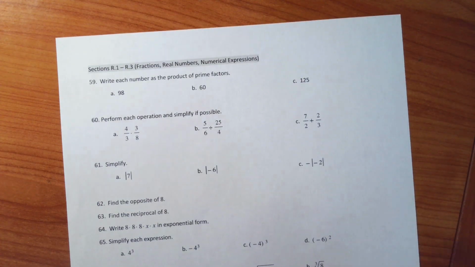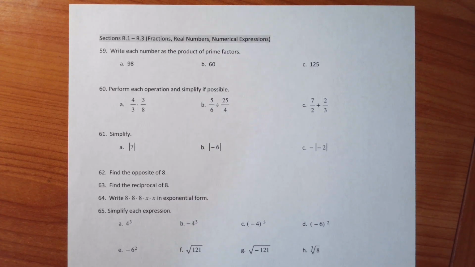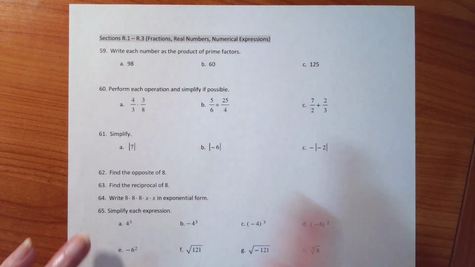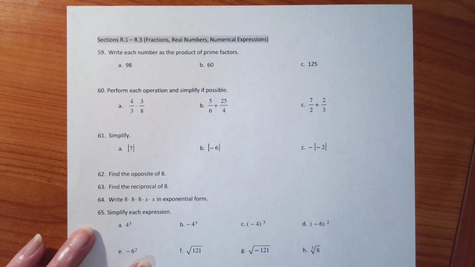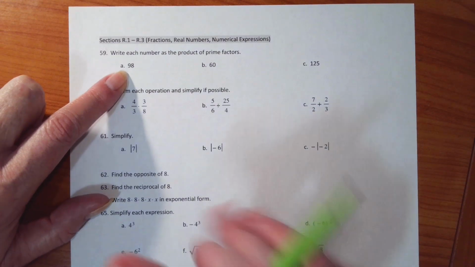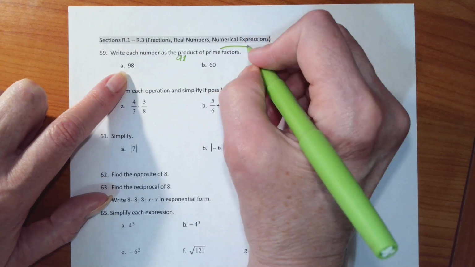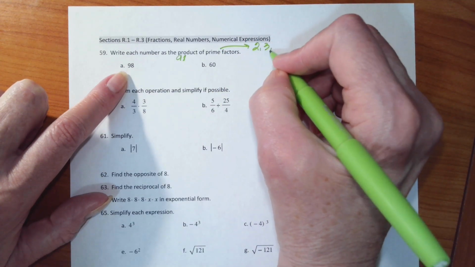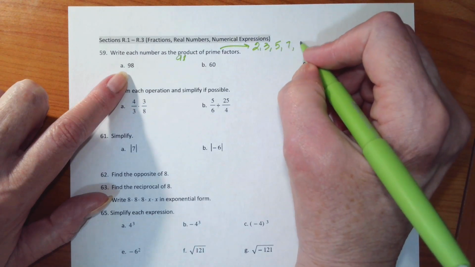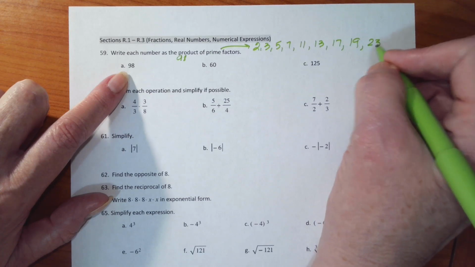Okay, well, let's go back and look at the very first sections, the R1 through R3, and let's look at what we can do with these. Okay. All right, so these are some basic skills that you're going to need throughout, and let's make sure you're refreshed on there. Write as a product of prime factors. Okay, that means I'm going to break it down into just its prime numbers. Now, in class, what I showed you, what I do is I start with the number. And remember, the prime factors are 2, 3, 5, 7, 11, 13, 17, 19, 23, and then they just go on and on.